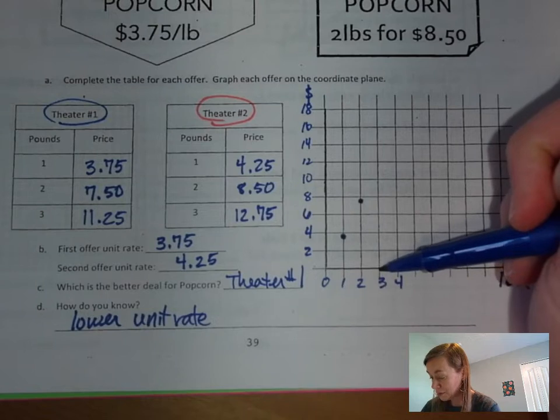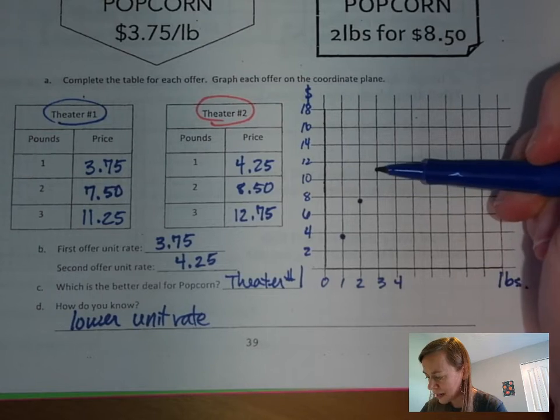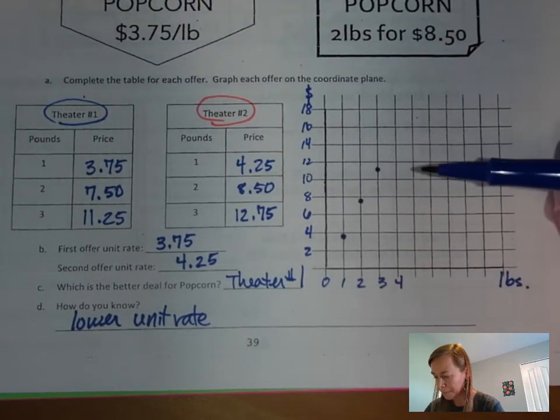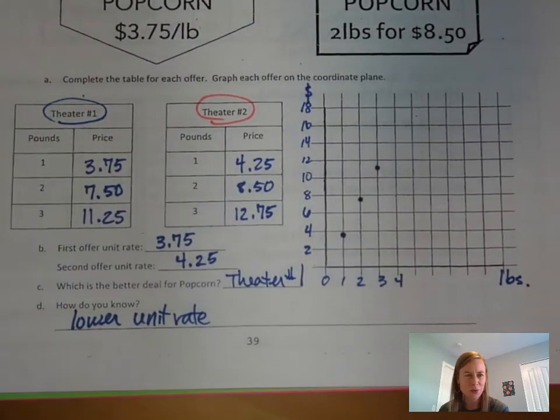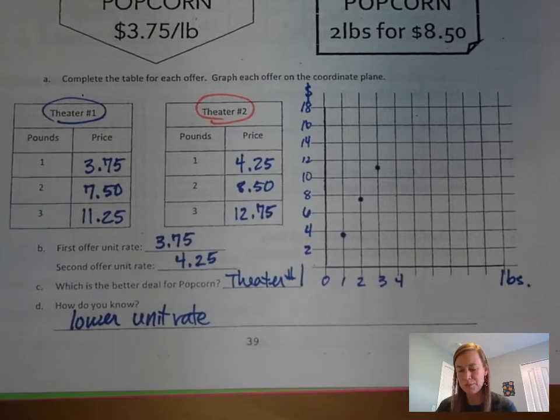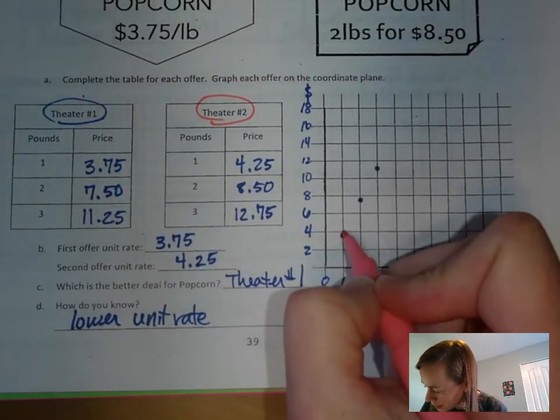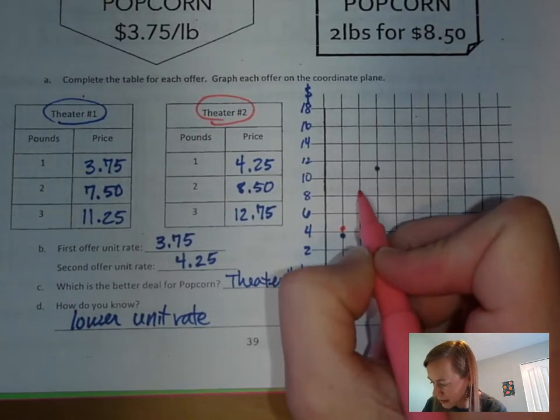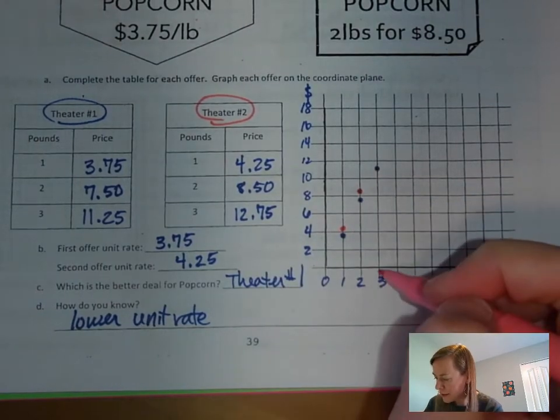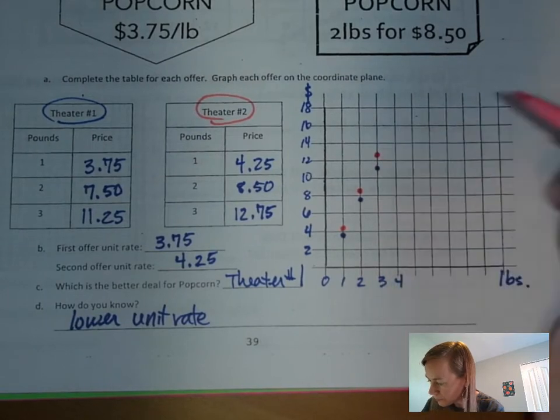And then for 3 pounds is $11.25. So let's go to the 10, and then up to the 11, and just a little tiny bit past halfway for $11.25. Now we don't know what 4 pounds is. We haven't calculated it, but we'll just draw our line straight through, and it'll kind of give us an idea. Let's switch to pink and do theater number 2. So at theater number 2, 1 pound is going to be $4.25. So let's go just a little bit on the other side of the 4 here. 2 pounds is $8.50, so let's go up to 8 and then a little bit higher. And 3 pounds is going to be $12.75, so up to the 12 and then a little bit higher there.